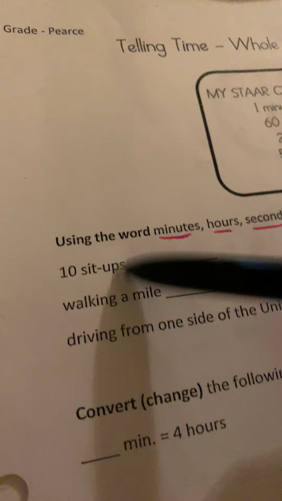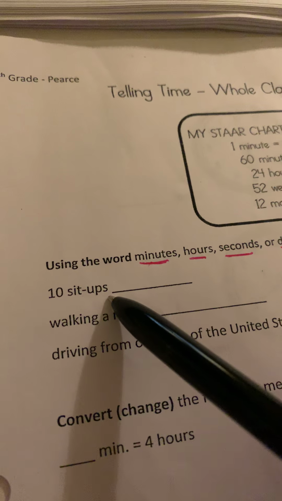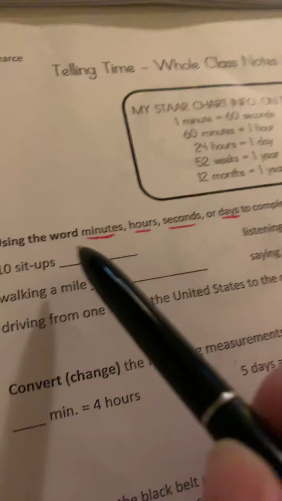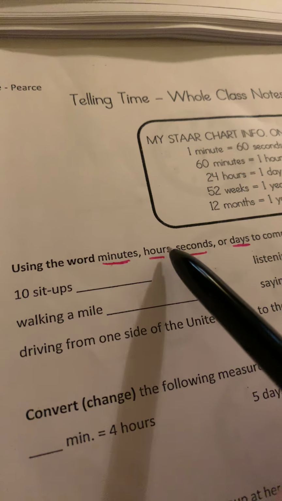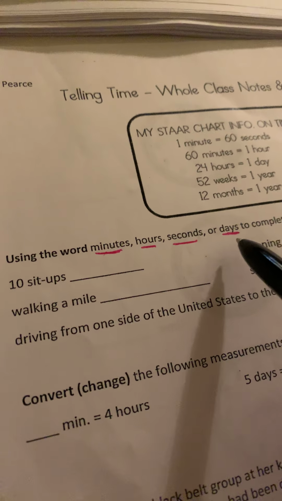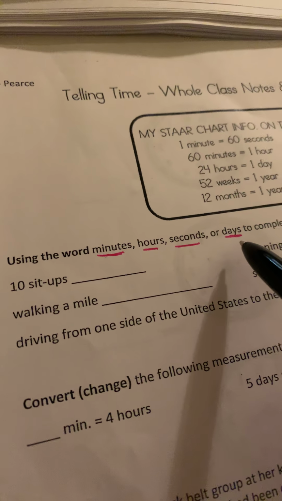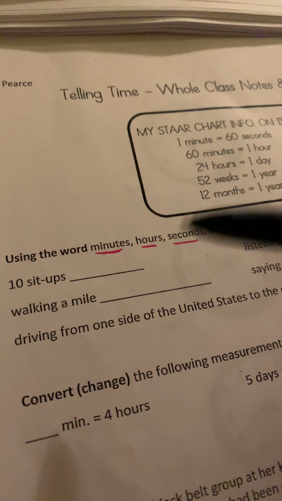So we're going to decide which intervals of time. I want y'all to read it out loud. Sit-ups. And I want y'all to think in your head, do you think 10 sit-ups would take seconds, minutes, hours, or days? Think for a second. Raise your hand when you know. All right, everyone answer out loud. What do you think? That kind of gives them confidence to answer out loud.